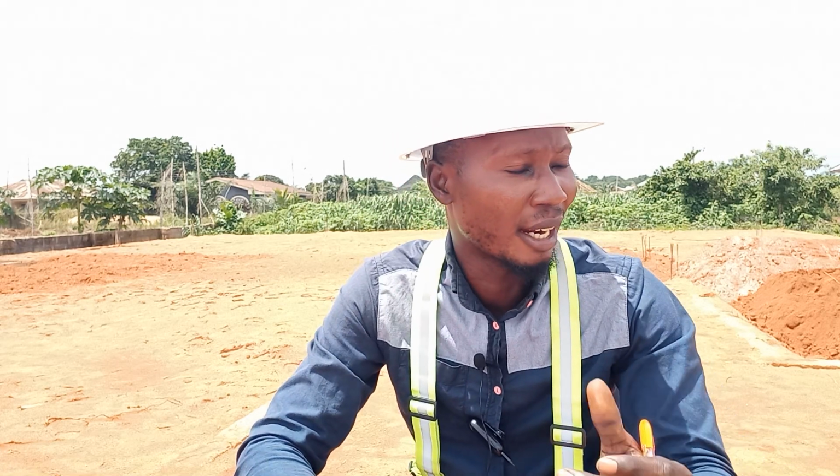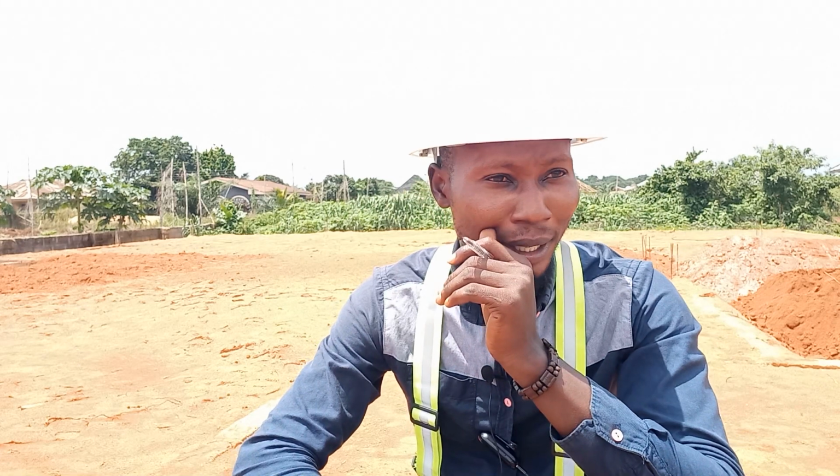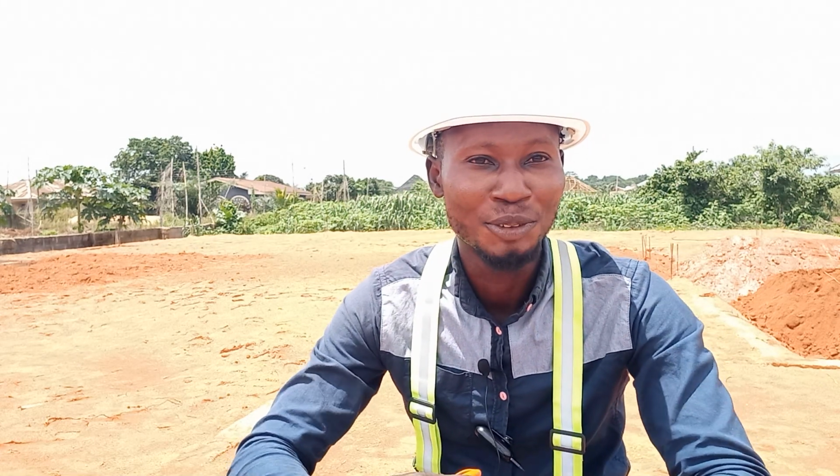This morning on my sixth bed, we're currently doing the sand filling, and to be honest, it's actually wearing us, not because there's no capacity, but because the project is quite big, and at the same time, there are one or two issues that we have been trying to defeat on the project.